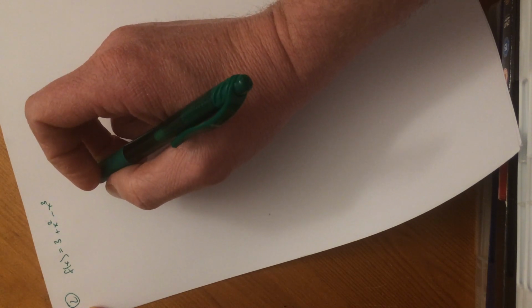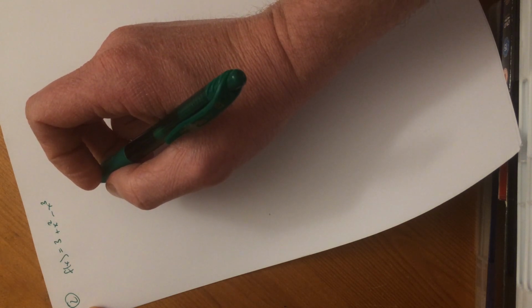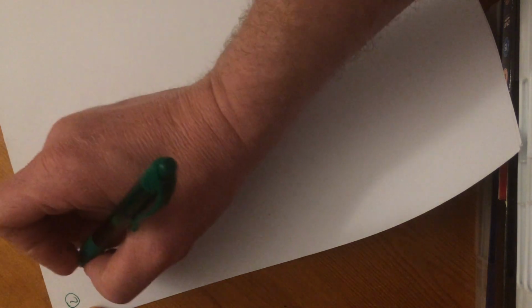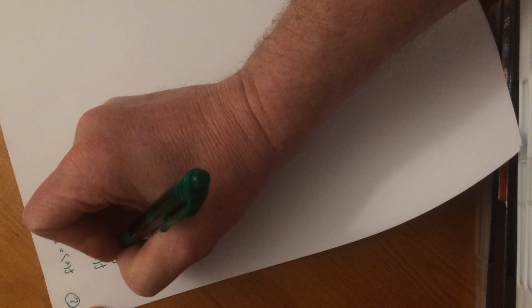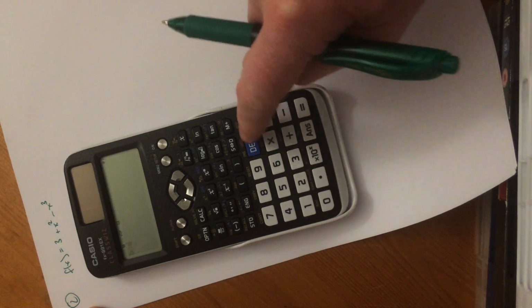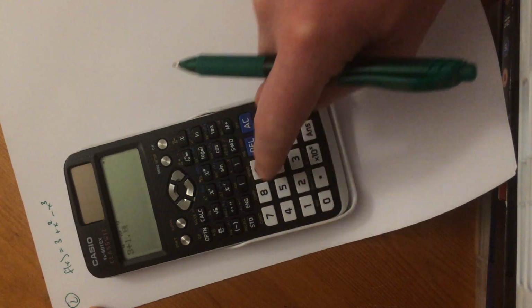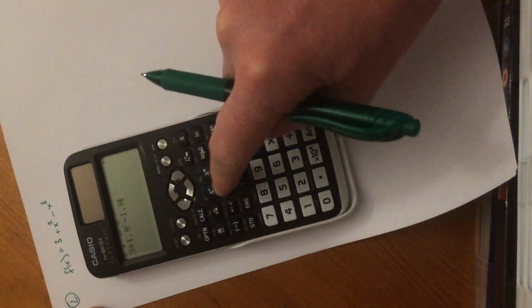So that means that the answer for alpha lies somewhere between 1.8 and 1.9. That's all it is, just like GCSE. So what you do is you work out f of 1.8 and you work out f of 1.9. Let's do that on our calculator. 3 add 1.8 squared, take away 1.8 cubed.